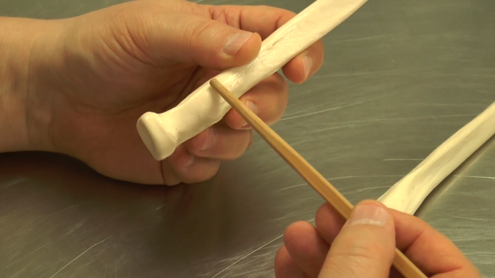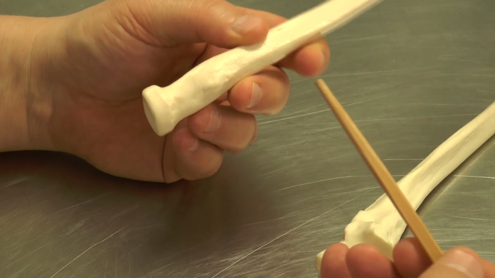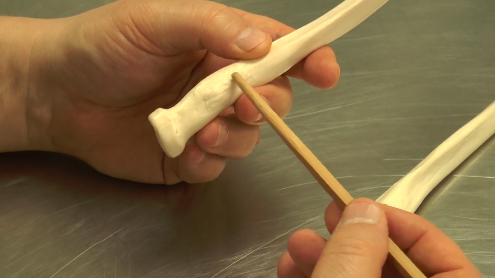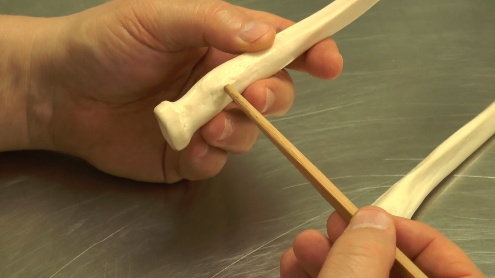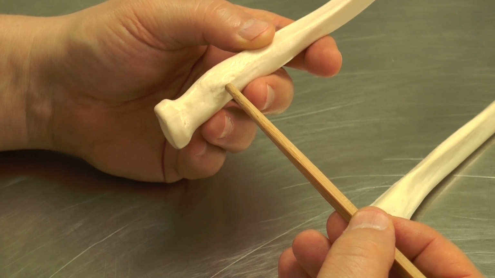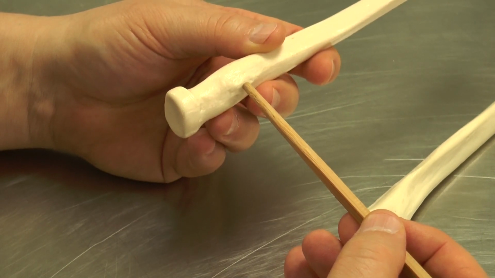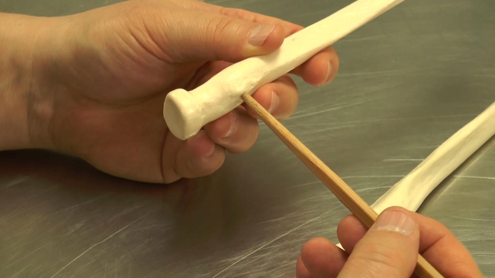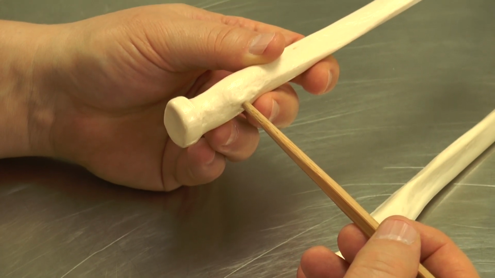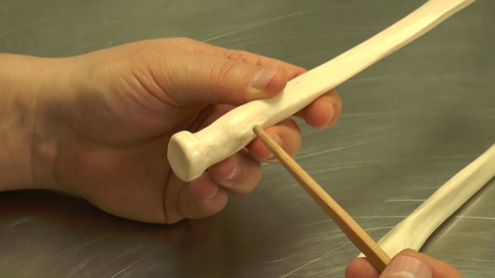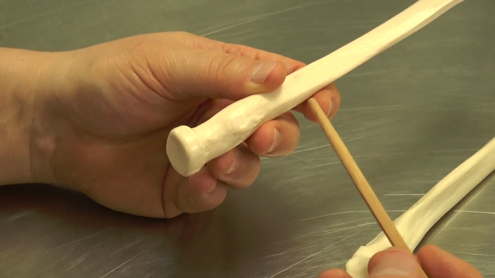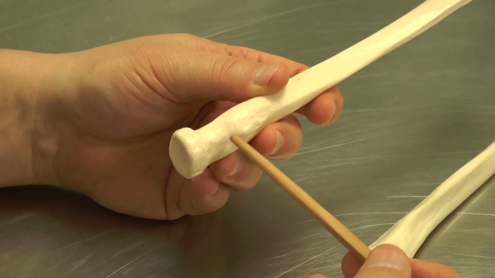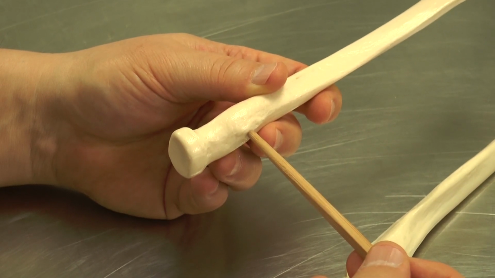However, the anterior part of this tuberosity is smooth. The posterior rough part basically serves as the attachment site for the tendon of the biceps brachii muscle. Remember, the biceps brachii muscle flexes the forearm and also aids in supination of the forearm. There are two muscles that supinate the forearm: the biceps and the supinator muscle.